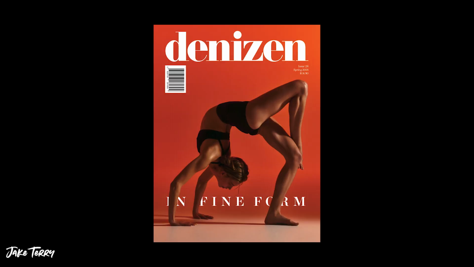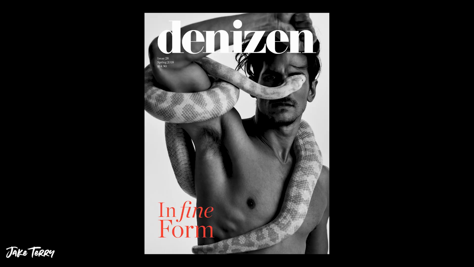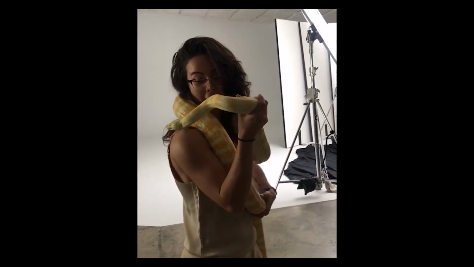So Jake Terry, incredible photographer based in Australia, really good at telling stories. This was a cool shoot. It's a great example of harmony within the direction of limbs as well. I can't remember the snake's name. Again, it's just showing an example of the limbs being consistent in direction, and be it the limbs themselves or the snake, really emphasizing the harmony within itself. Good times on set. Anyway, contrast.